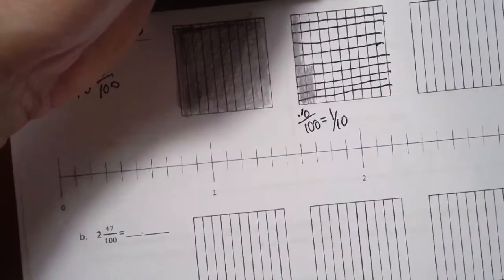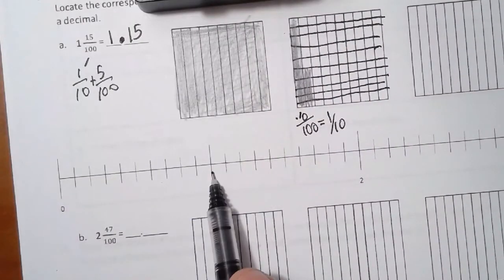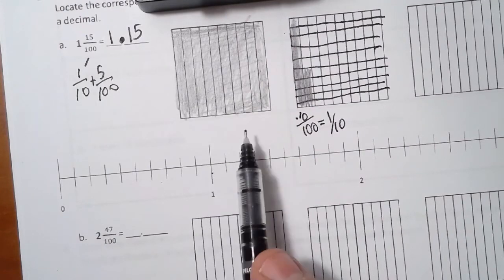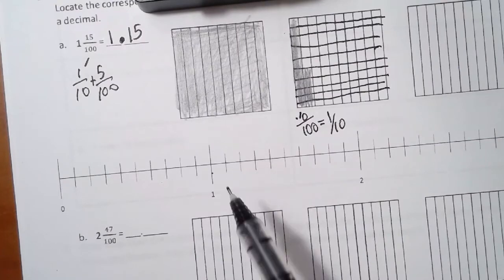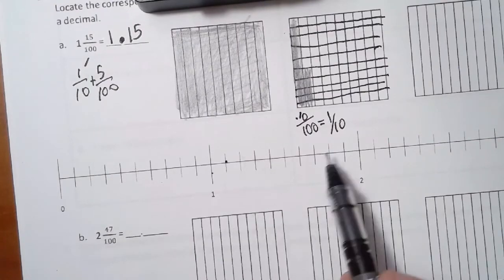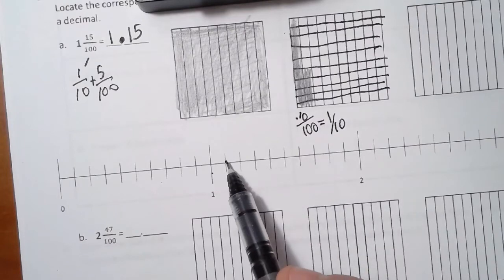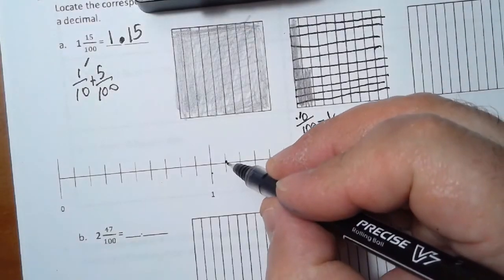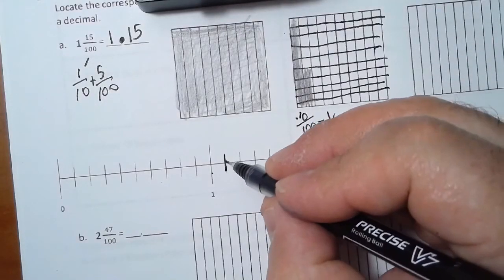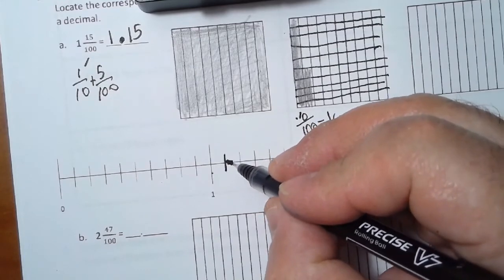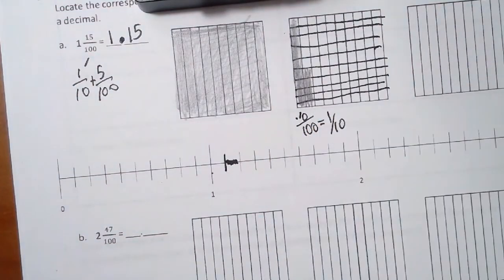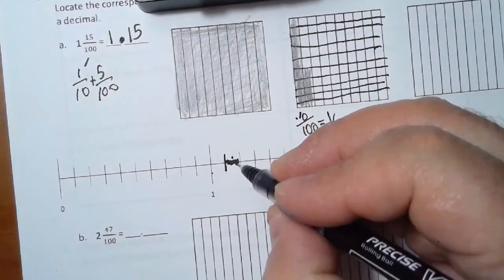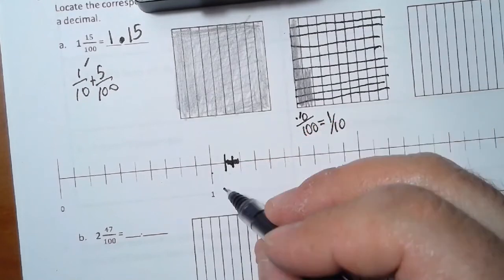Okay, so now I have a number line to do. So here's one whole number, and I have to represent 15 hundredths. Remember, 15 hundredths is 1/10 plus 5 hundredths, so that's 1/10. Remember, this is broken up into 10 spaces in between. There is 1/10, and then in between the tenths, in order to make hundredths, there are 10 lines, which I can barely make, and 5 hundredths is in between there.